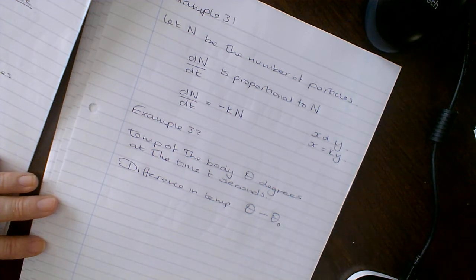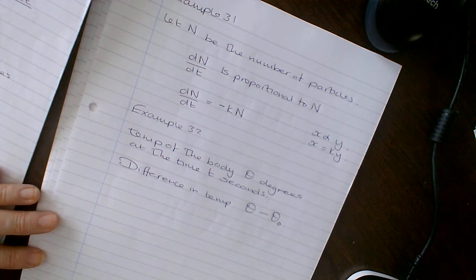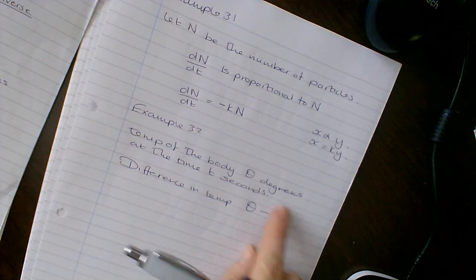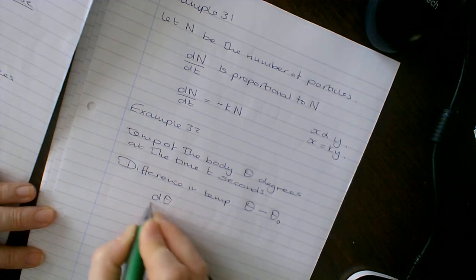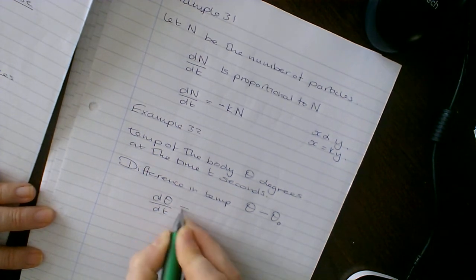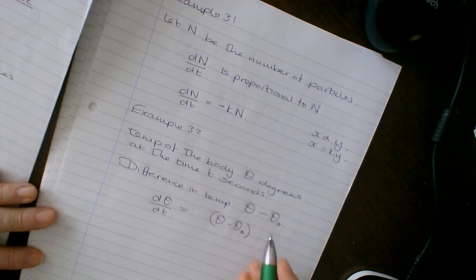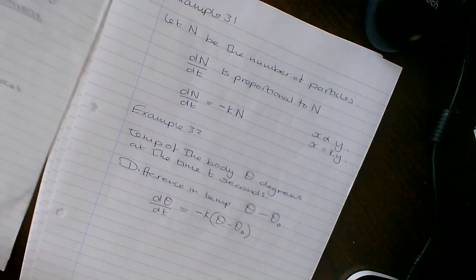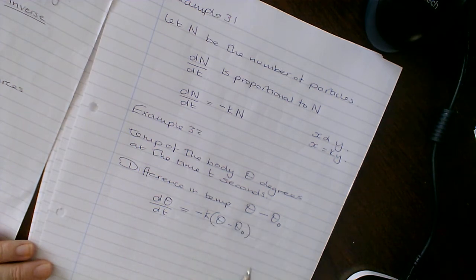It might lead you in the question to what notation to use, but as long as it's consistent, you will be absolutely fine. So it said that it was proportional to the excess temperature. Well, that's the excess temperature. So we have got d theta by dt equals, as we said before with proportion, we times that by k, and it is negative because it is decreasing. So just be consistent with your notation. As long as you're consistent with your notation, you'll be absolutely fine.